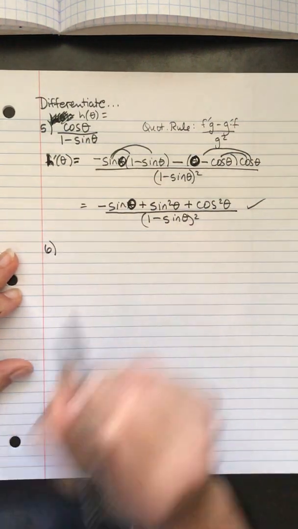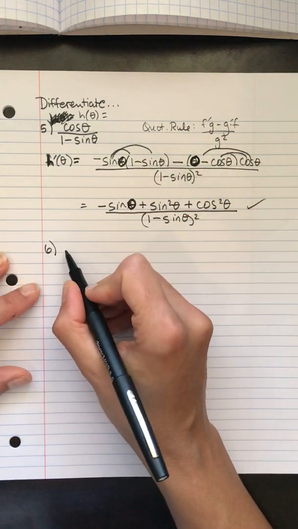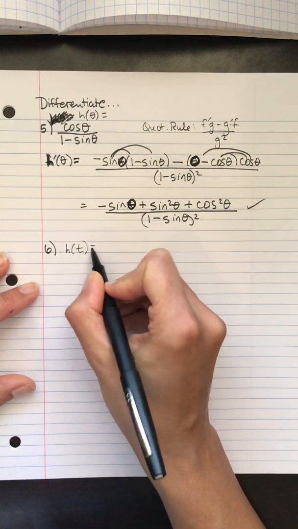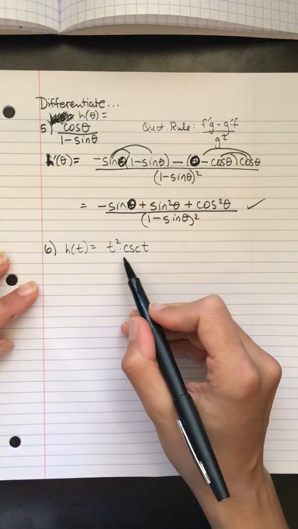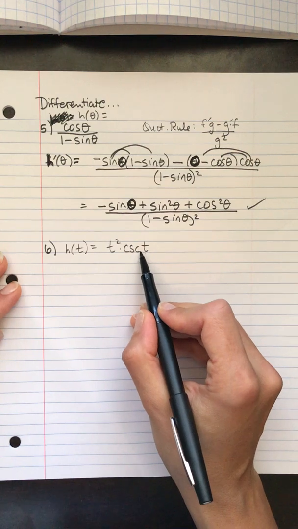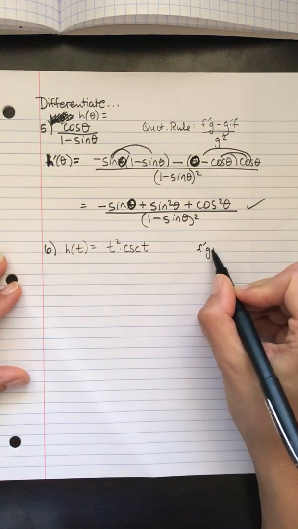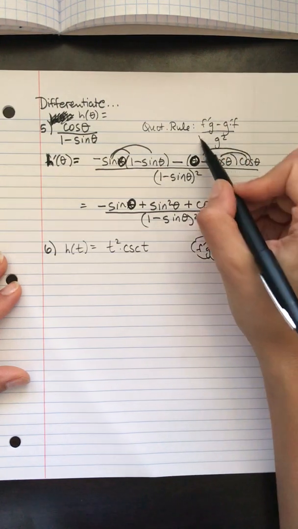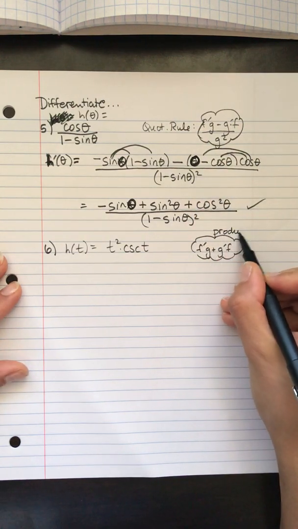Let's do another one. Hopefully I won't make so many ugly mistakes. What if h of t equals t squared cosecant t? Again, you have a product, t squared times cosecant t. So the product rule says f prime g plus g prime f, okay? That's the product rule here. This was the quotient rule. All right, so let's start.